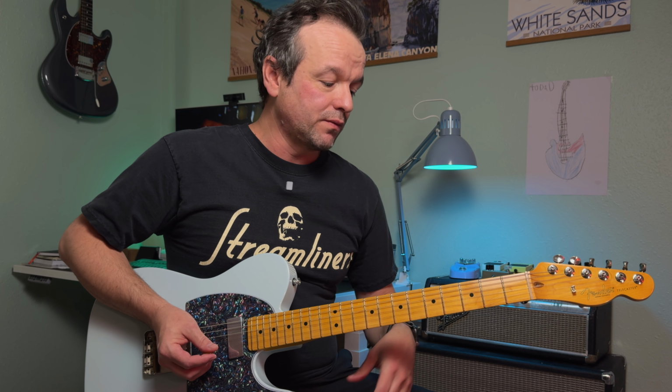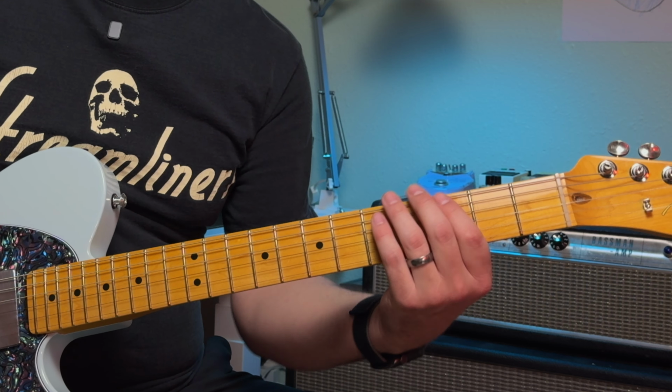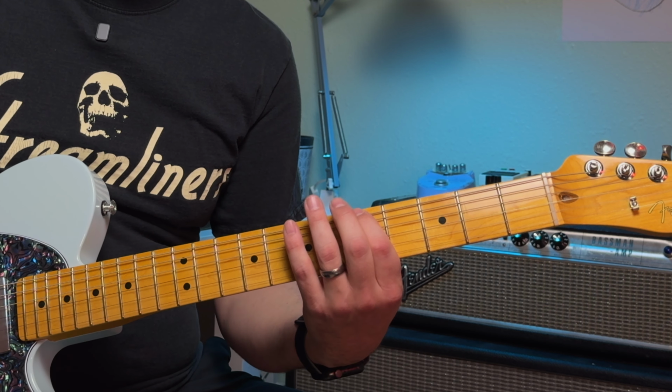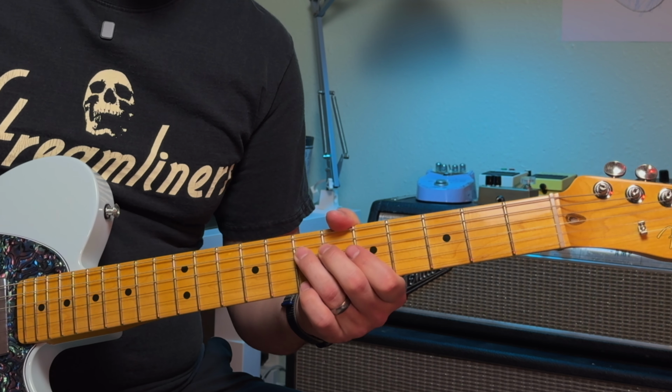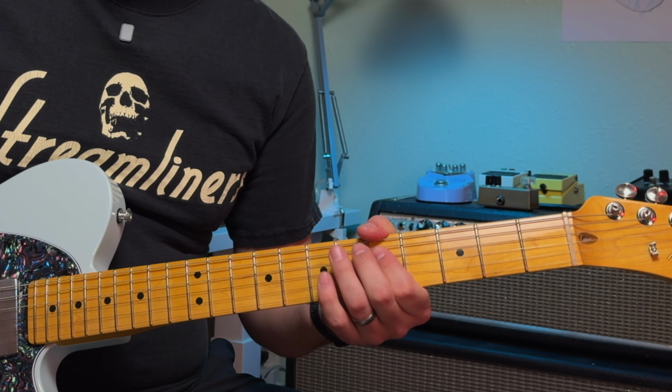Remember, your flat 7, dominant 7 is just one step down from your root. So if you're in A, if you know where your A's are, you know where your dominant 7th is, because it's just a whole step back. All right, there you go. A quick lesson, primer, whatever you want to call it, on dominant 7th chords.